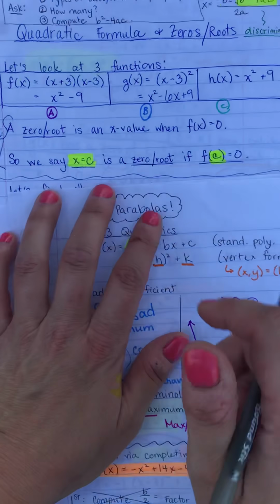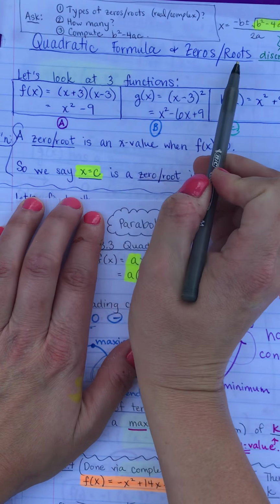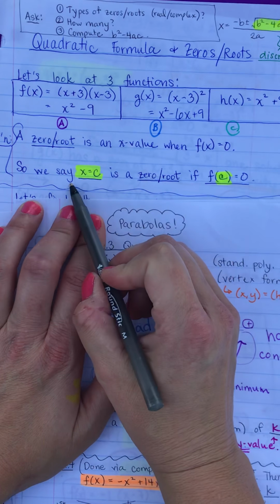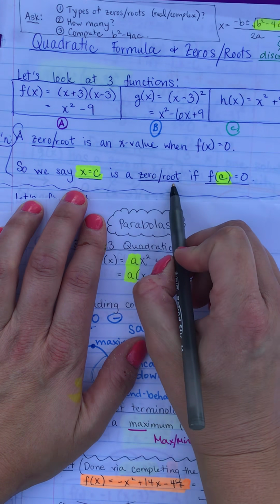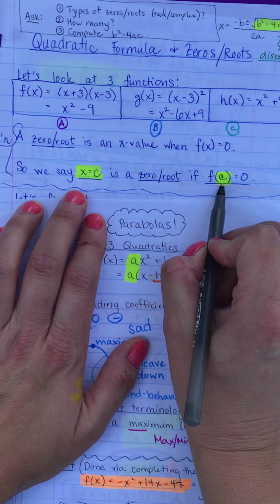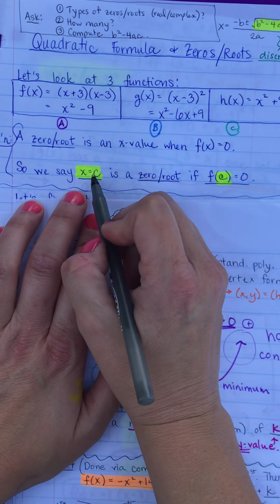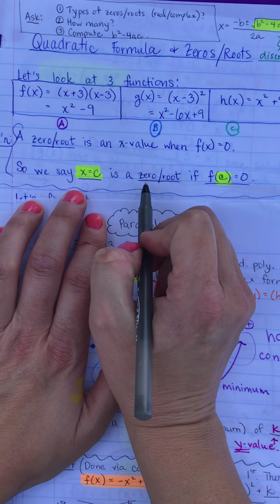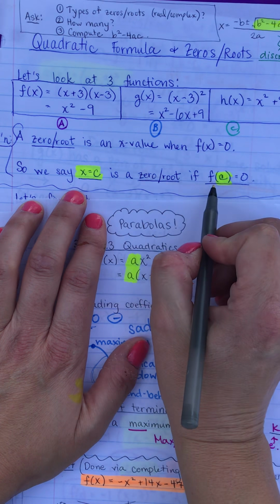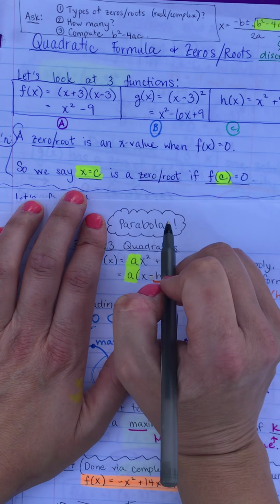On the quadratic formula in roots and zeros, we say x equals c is a zero or root if when you plug that number in, you get back 0. So if we're asking, is 2 a zero? Well, plug 2 in, and if you get back 0, then yes.